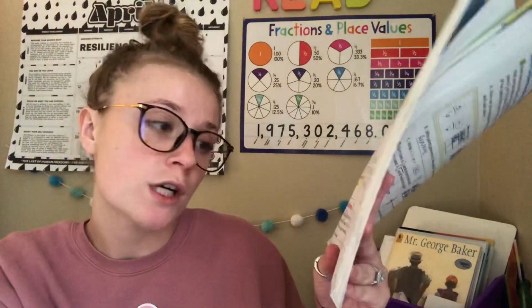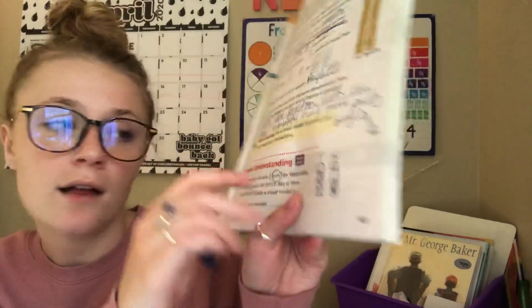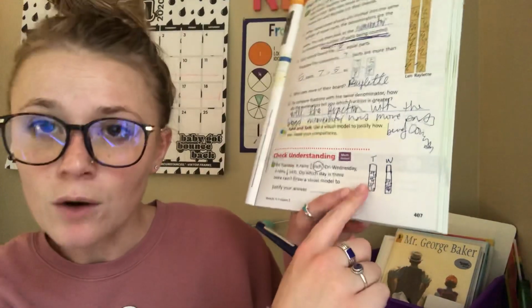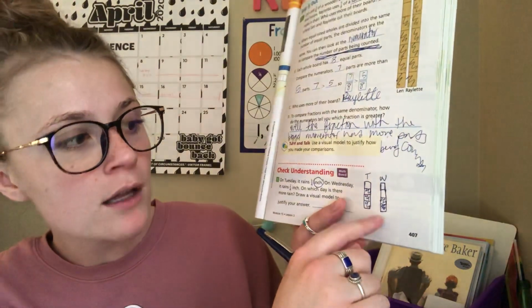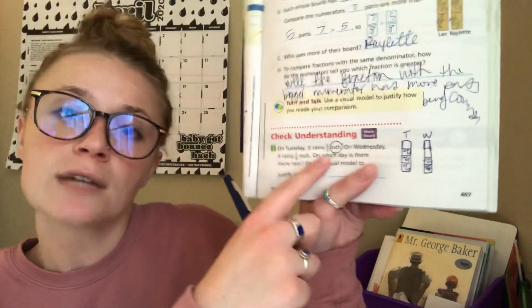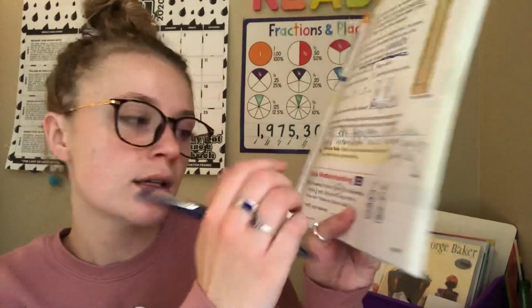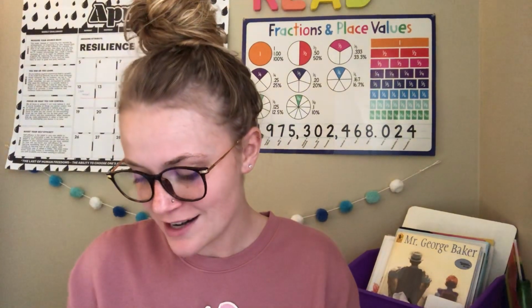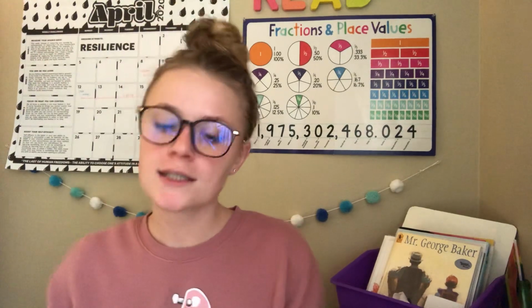is there more rain? Well, I drew my visual model, so I can say, oh, Tuesday's bar model shows more than Wednesday's. Or I could also say 3 is greater than 2, so 3/4 is greater than 2/4. So the answer is Tuesday. Oh gosh, I almost said Wednesday. The answer is Tuesday. Awesome.